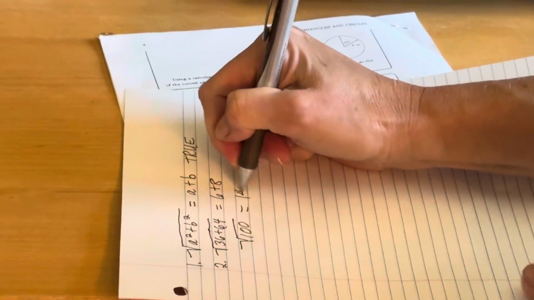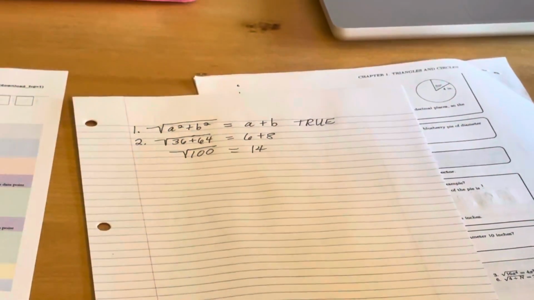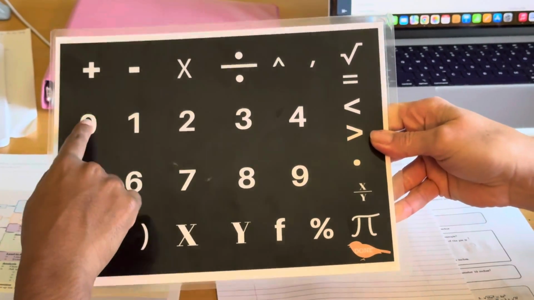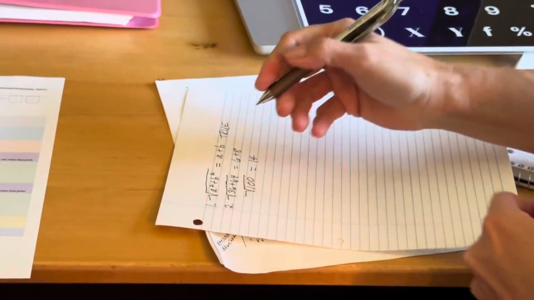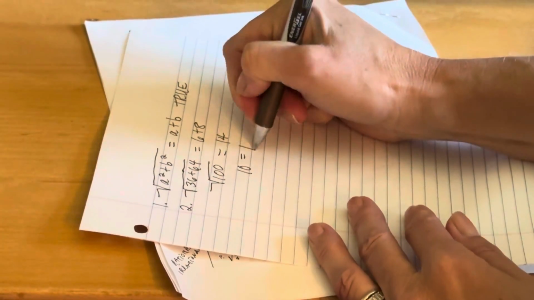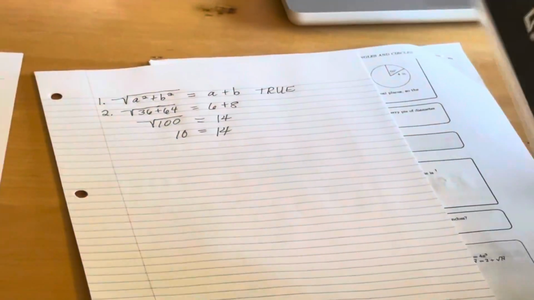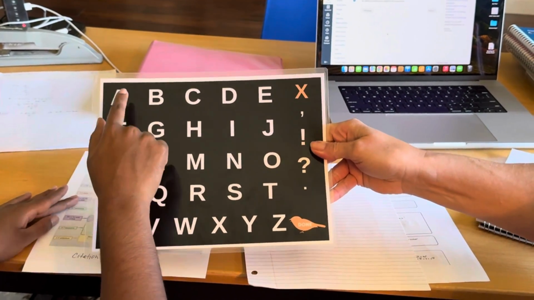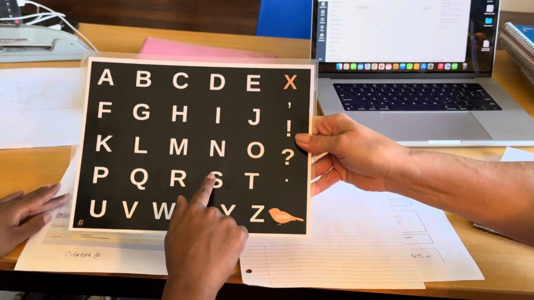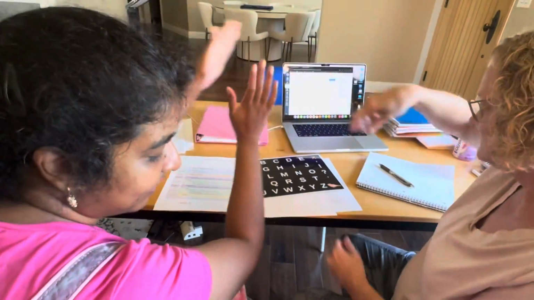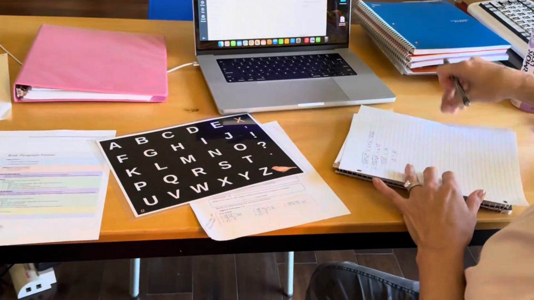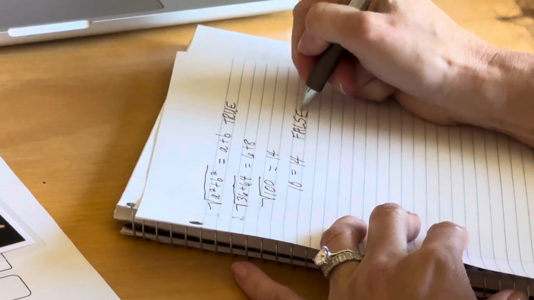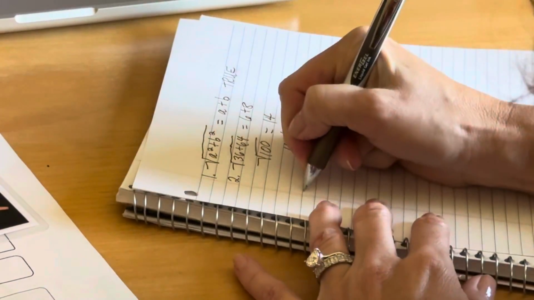All right. And the square root of 100 equals what? 10. Nice, okay? So then you're left with 10 equals 14. Is that true or false? False. Exactly. It is false. 10 does not equal 14. Okay, so we're going to say this one is false because that is not right. Okay, number 3.